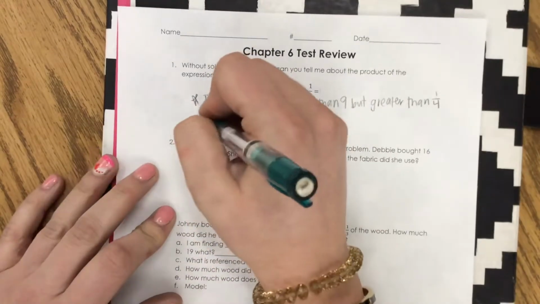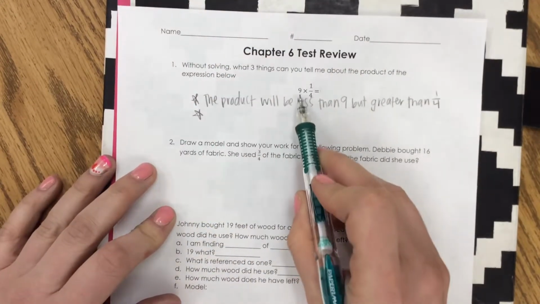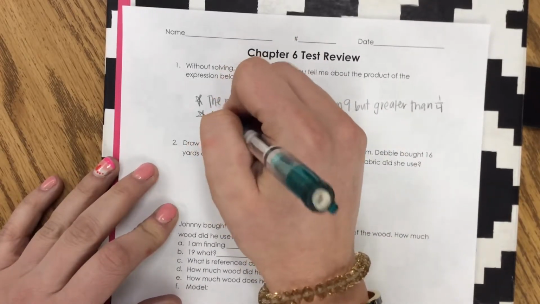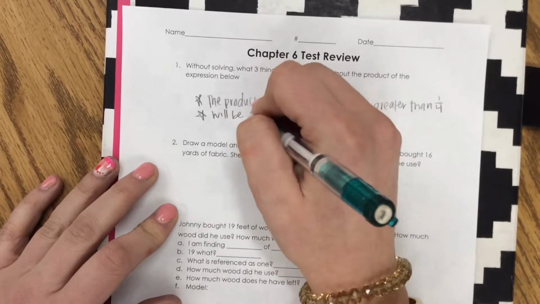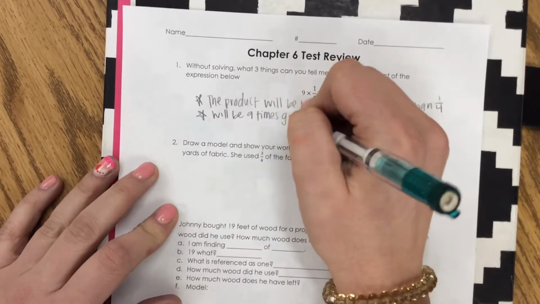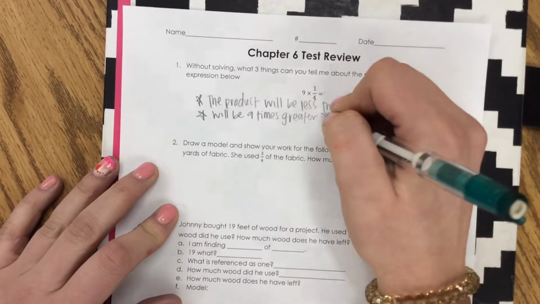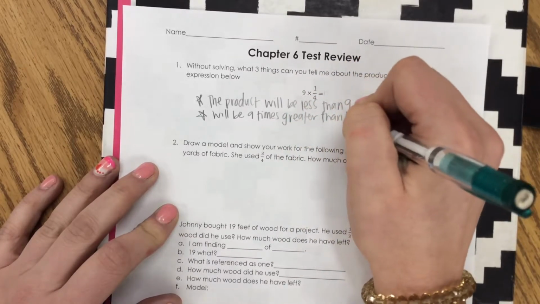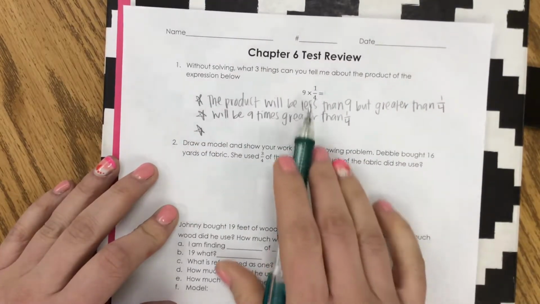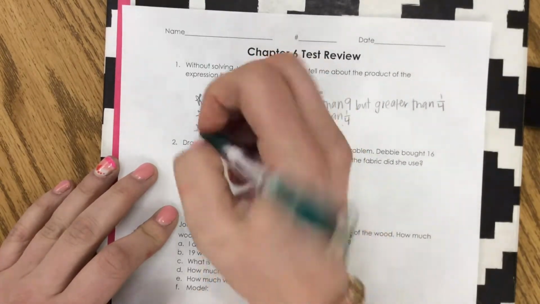Another thing that I can say is that the product will be 9 times greater than 1/4. And then another thing I can say is that the product will be 1/4 of 9.